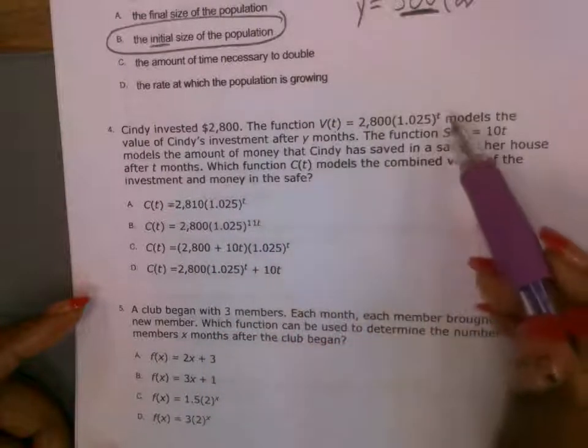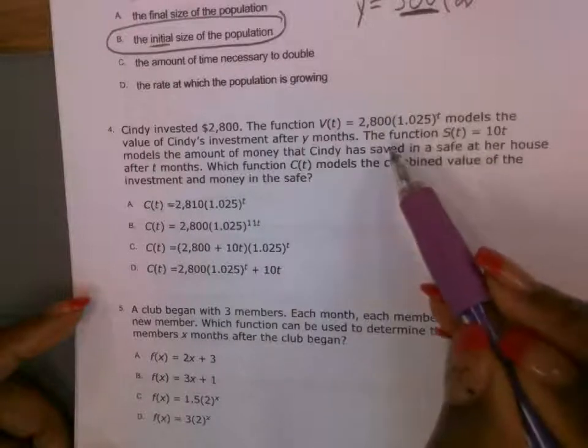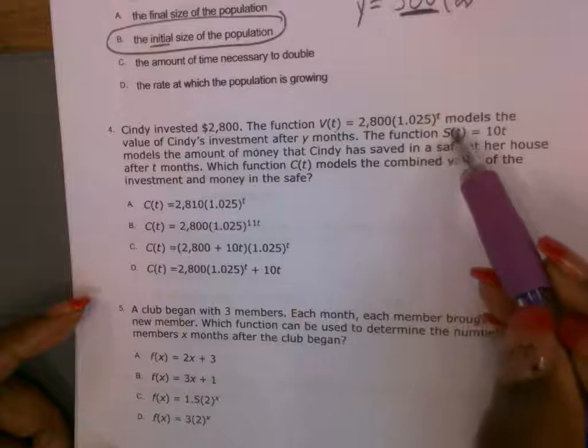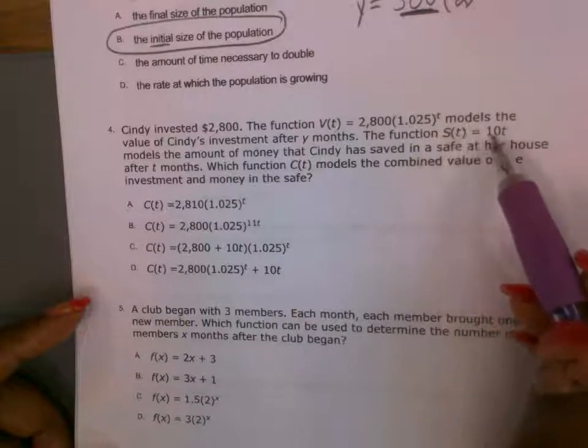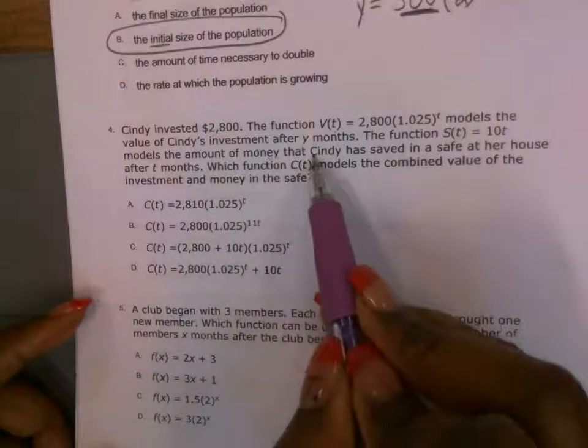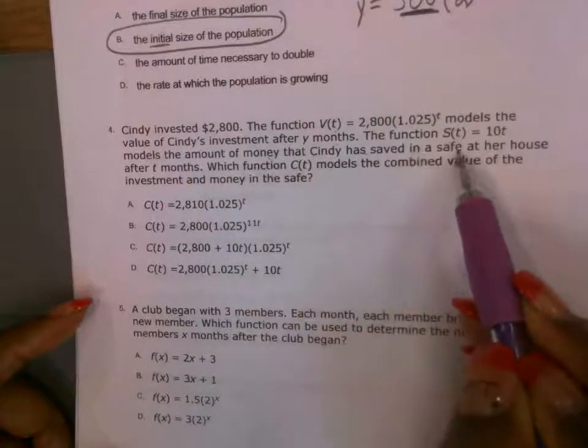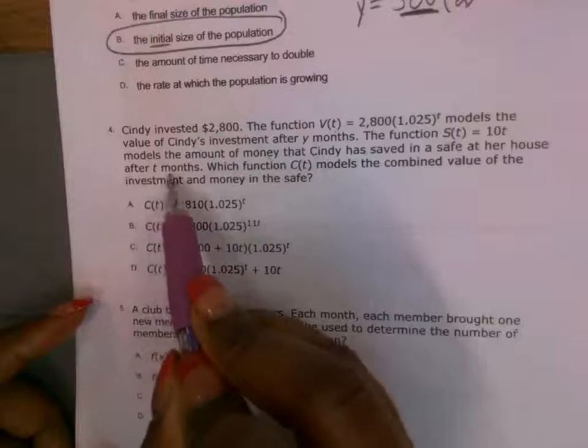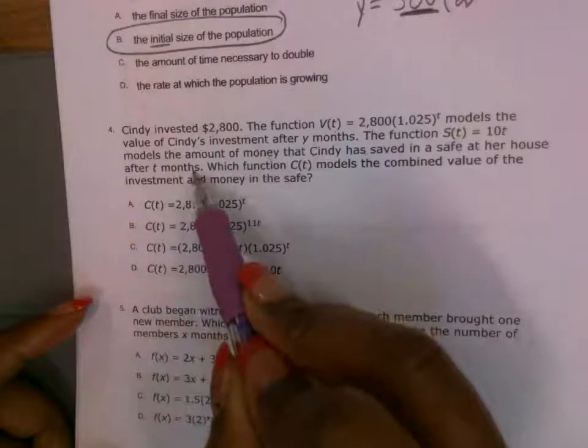Okay, so we're dealing with months now. That's the time that we're dealing with. It says this is another function, 10t, models the amount of money that Sydney has saved in her safe at her home after t months.